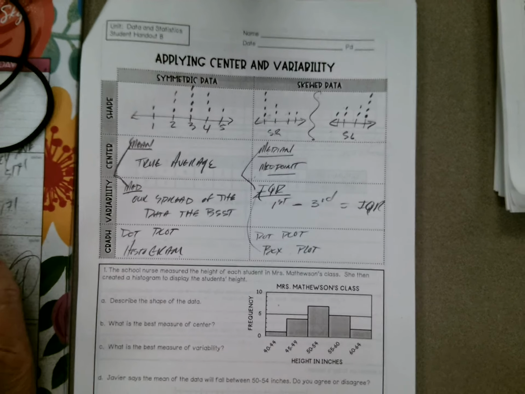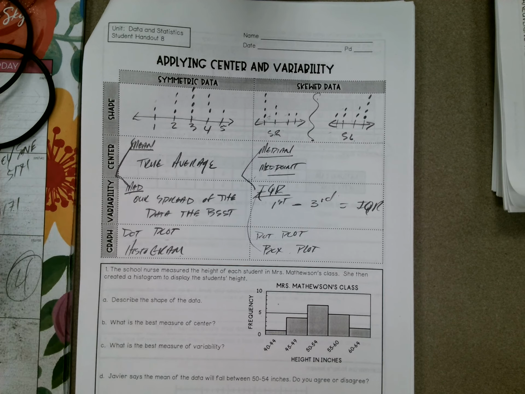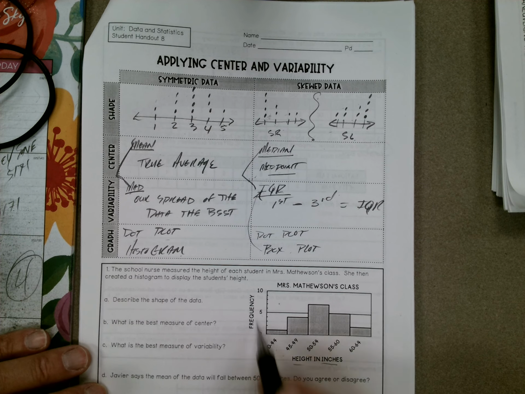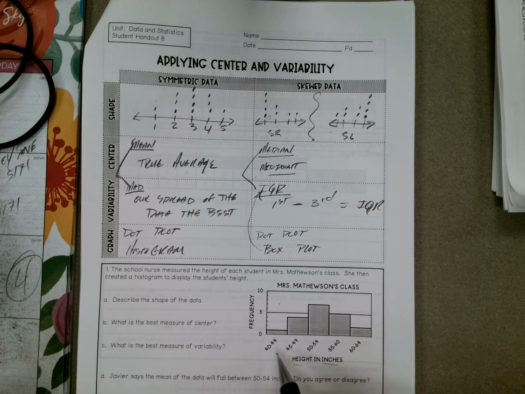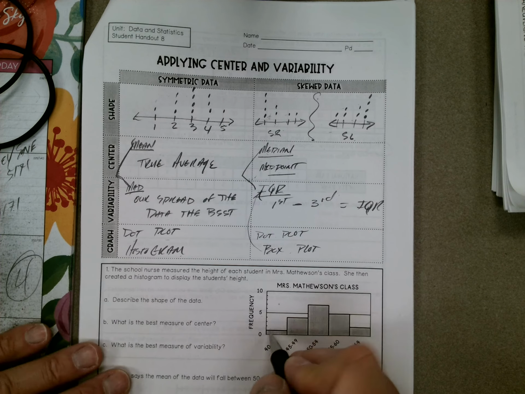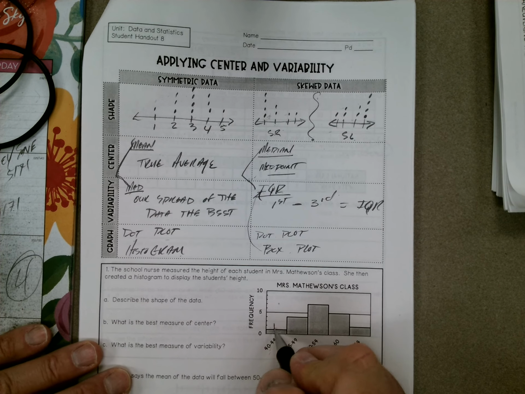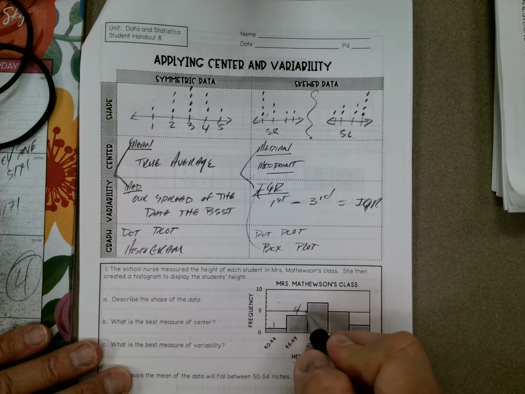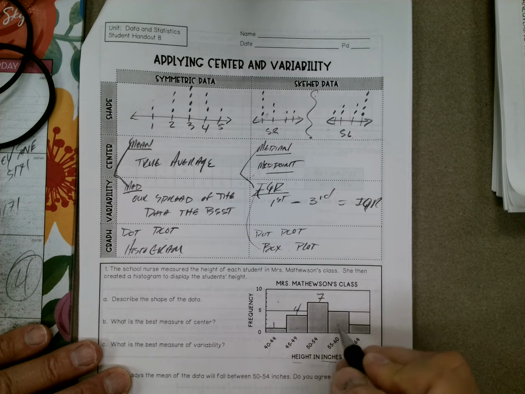Okay, let's continue on. Underneath, the school nurse measured the height of each student in Mrs. Matheson's class. She then created a histogram. Here are our chunks of data in heights of inches. Here's our vertical axis, or frequency. So from 40 to 44 inches, we had how many? It looks like one. And how many here? One, two, three. It looks like four, five, six. It looks like seven. Looks like five, and let's call that two.